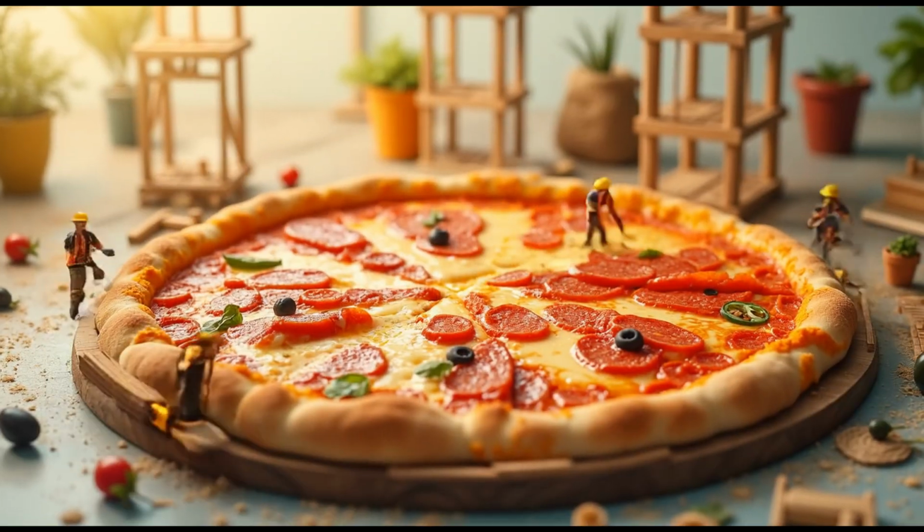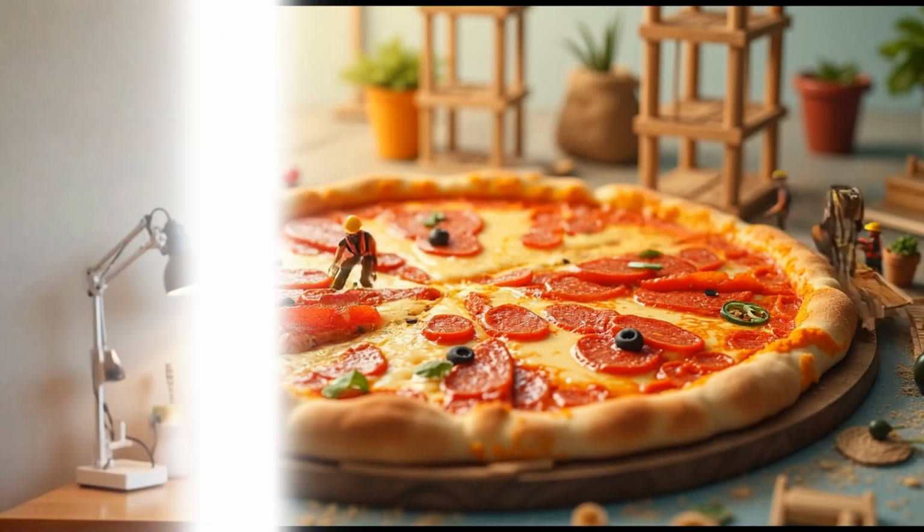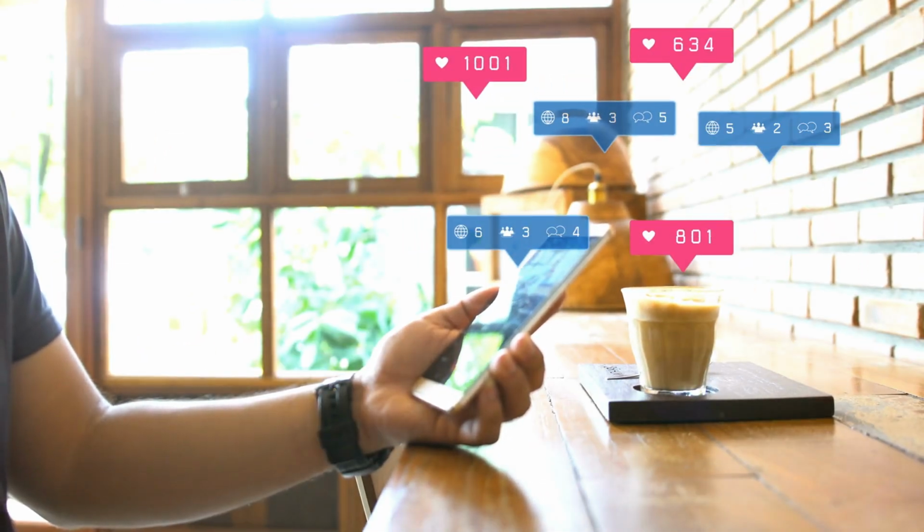From giant donuts to towering burgers, these mini construction workers are hard at work, creating all kinds of delicious treats right before your eyes. So if you're ready to see some seriously creative food builds and learn how you can do it too, to make your social media explode with traffic, stick around. Let's jump in and start building with Dyn.ai.